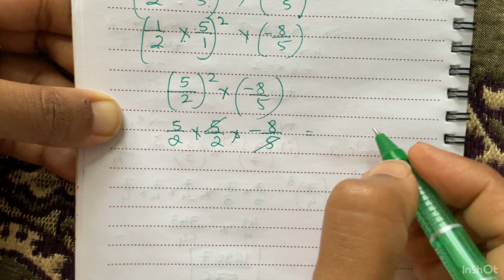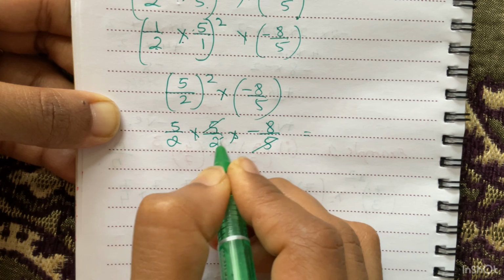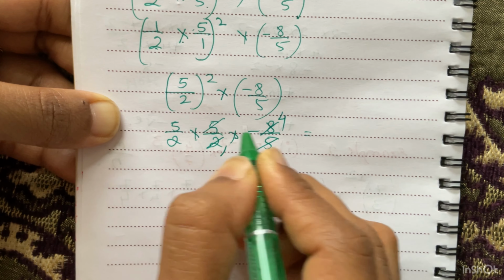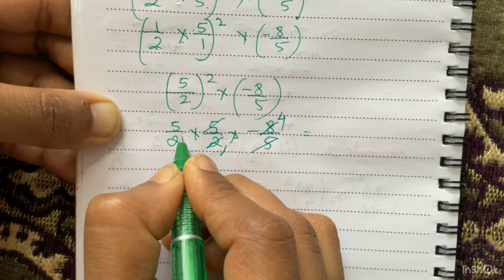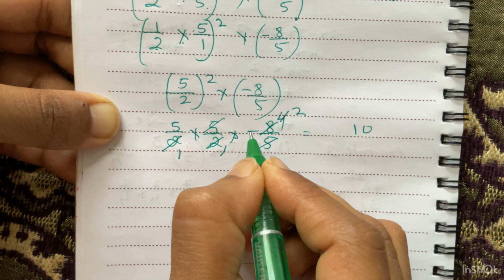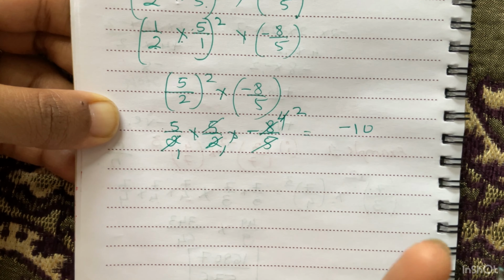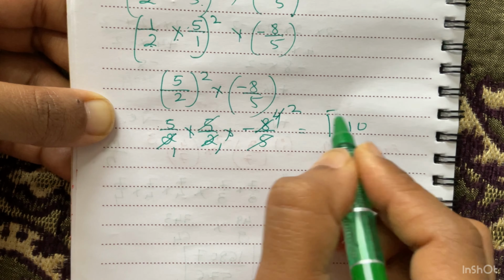Now 5 8s are 40. Okay, we can cancel, we can do one more thing. 2 1s are 2, 2 4s are 8. So what is left now? Yeah, we can cancel one more thing. 2 1s are 2, 2 2s are 4. Now 5 2s are 10, and here it is the negative sign, like plus minus we will get minus 10, and then at the denominator we are left with nothing. So the answer we found is minus 10.